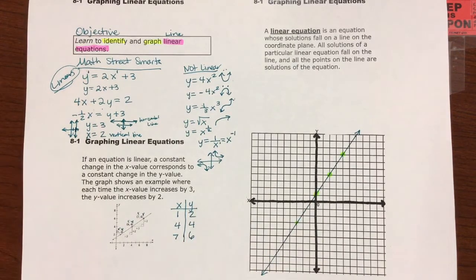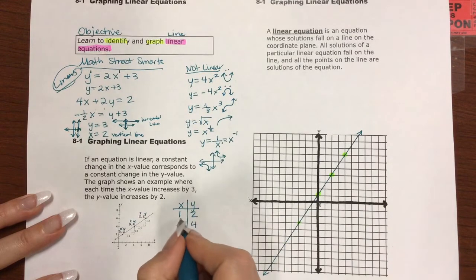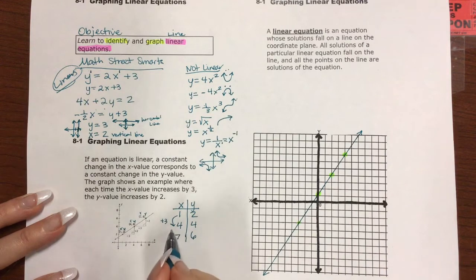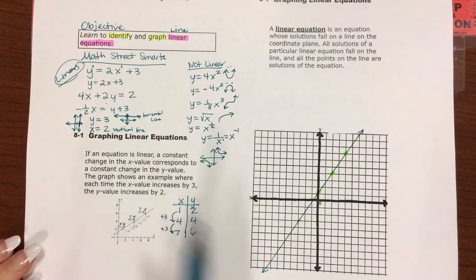And what you'll be doing in a couple different problems is you'll look at the relationship. You'll be like, okay, what's happening between these numbers? Well, from between 1 and 4, what's happening is you're basically adding 3 to it, okay? And then over here, what we're doing is we're adding another 3. So the change in the x's is constant. That's what it's talking about here. It's a constant change in the x value.